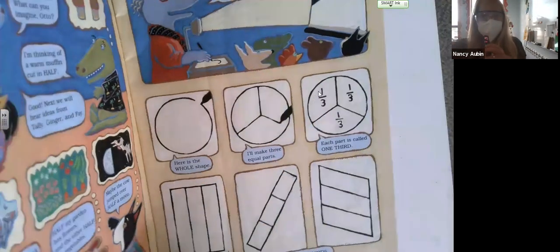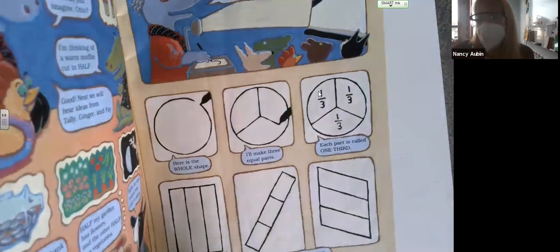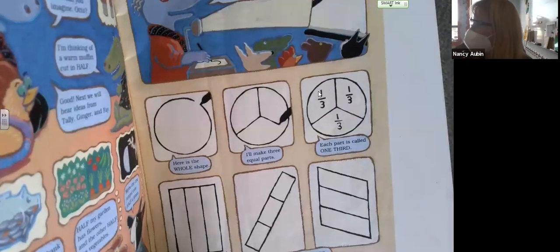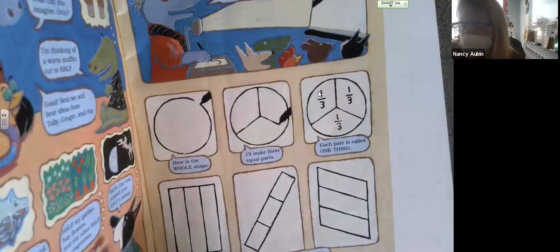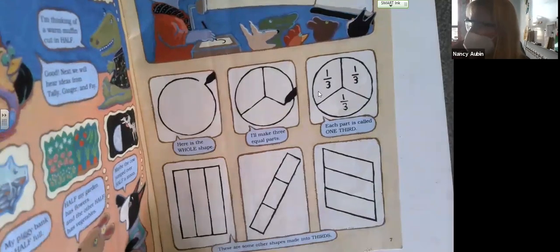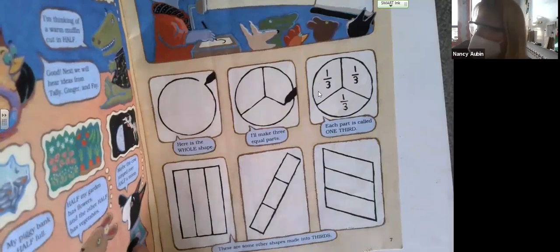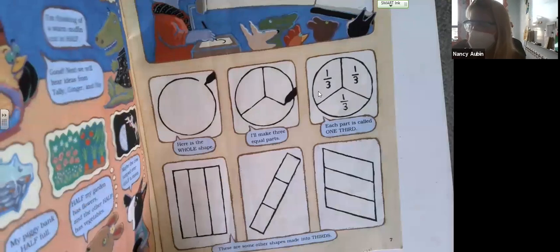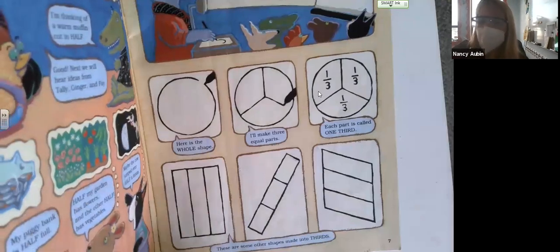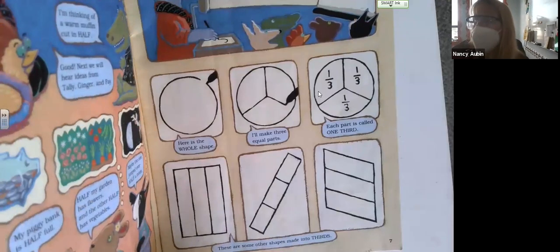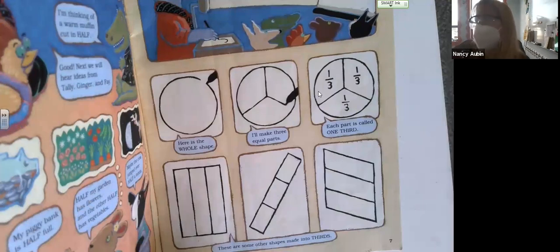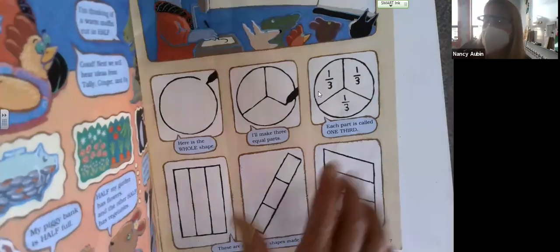Now let's look at another fraction. 1/3. Now think about this, boys and girls. These are all unit fractions, right? That we've seen so far with the 1 as the numerator and different denominators. Here is the whole shape. I'll make 3 equal parts. Each part is called 1/3. These are some other shapes made into thirds. Now notice they're all equal, right? If they were not equal, Evie, they would not be thirds, right? They have to be equal.